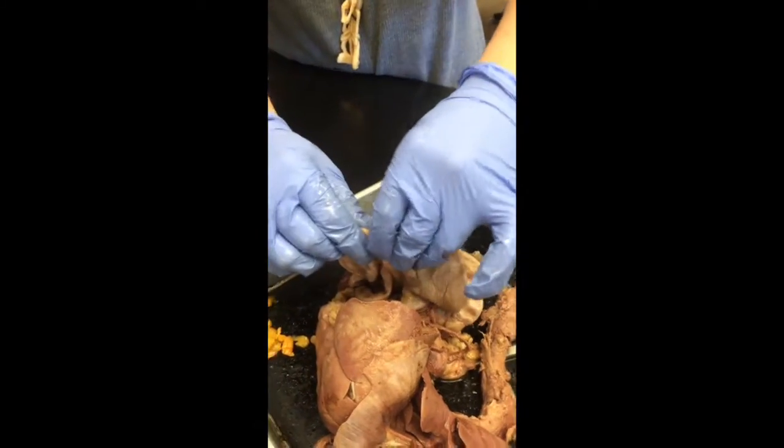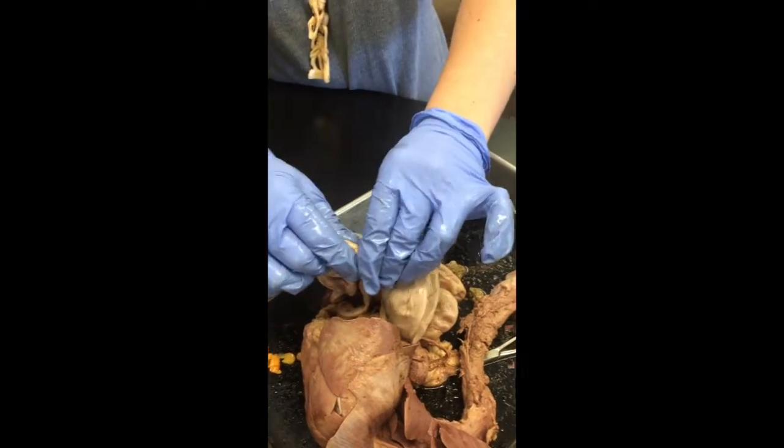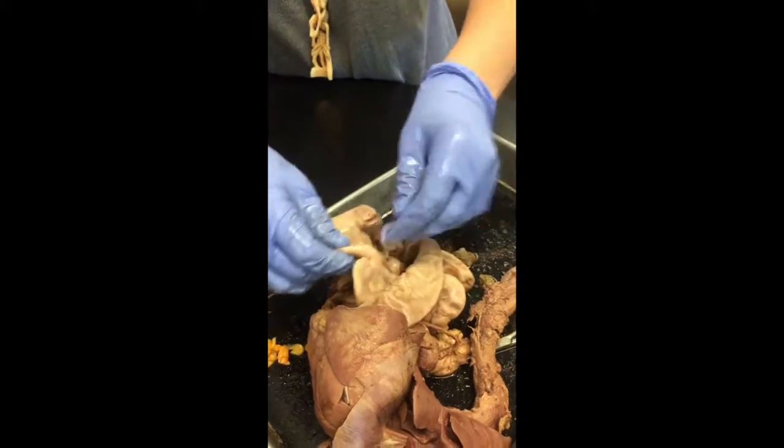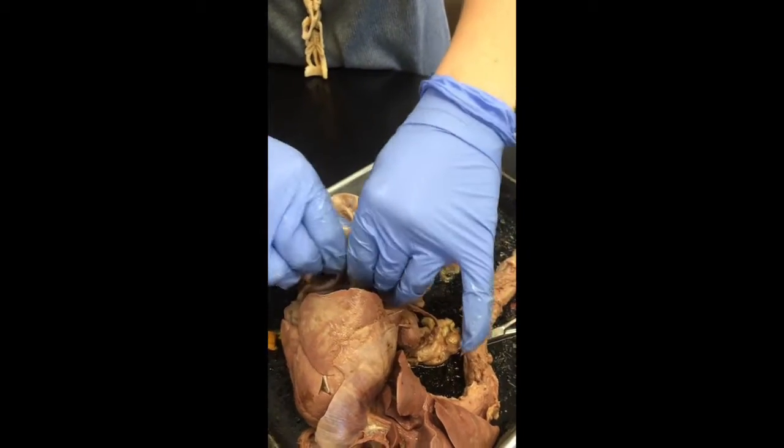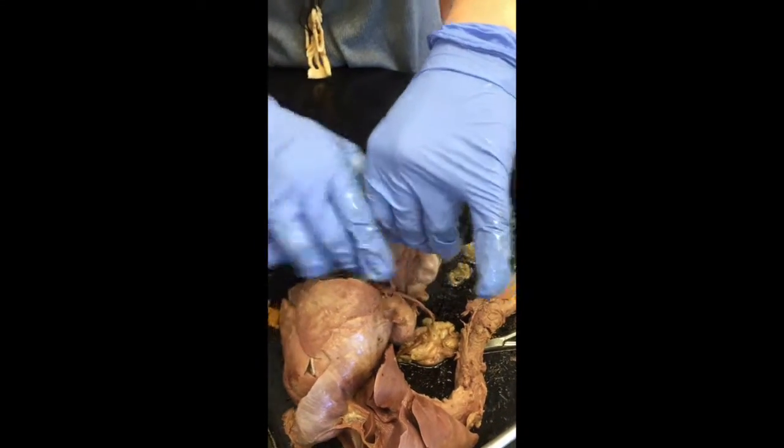Oh, I am pushing food through the last part of the intestines, through the ileum, into the colon. Then I am guiding it through the parts of the colon, out the anus.